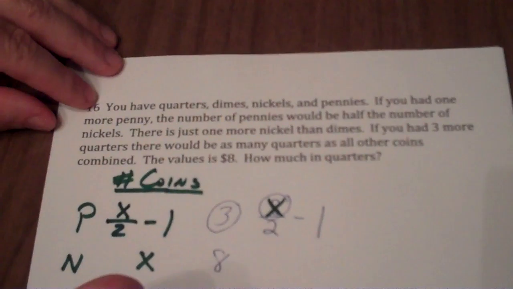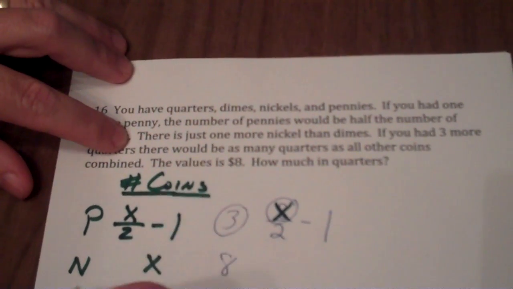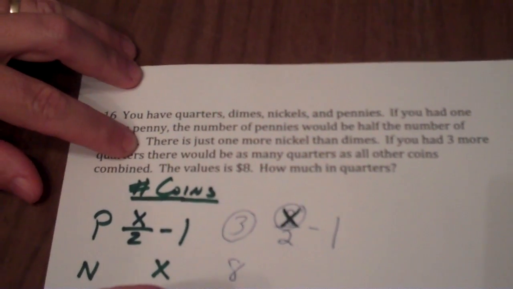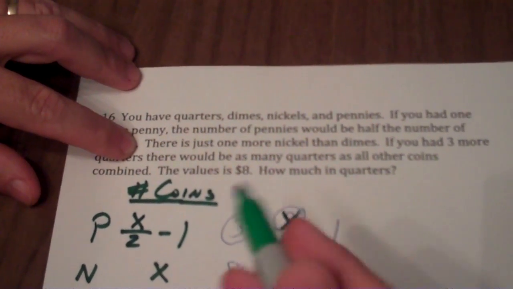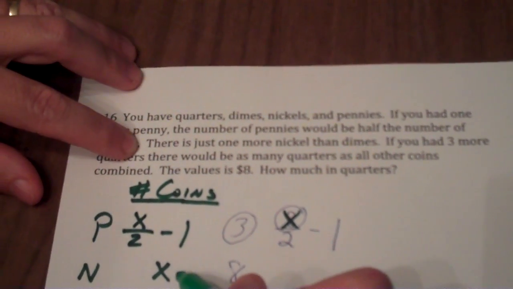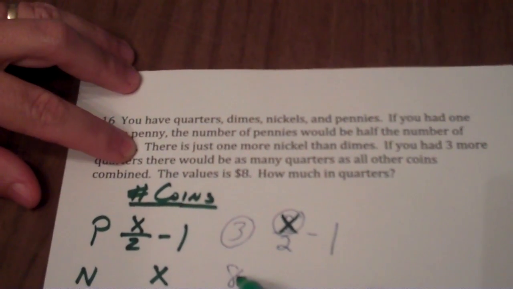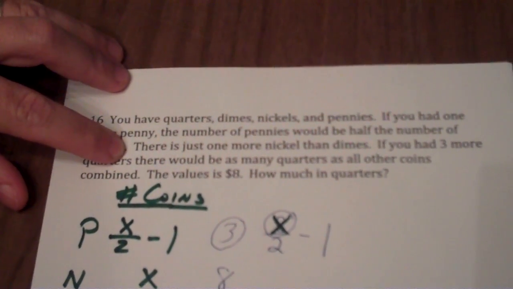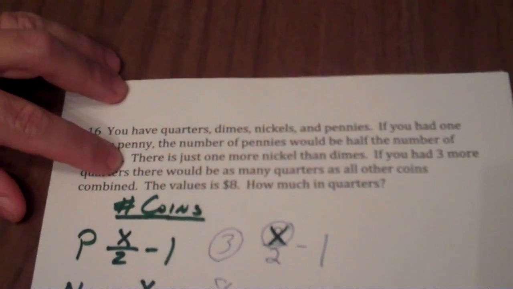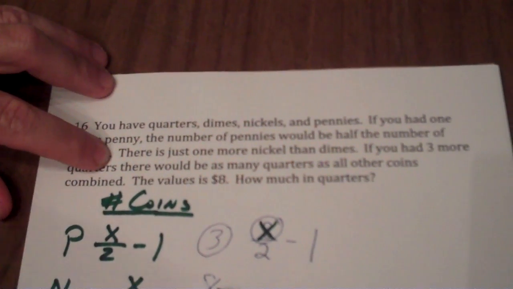So how about the number of dimes? What do I tell you about the number of dimes? There is just one more nickel than the number of dimes. So the number of nickels is one more than this. So if there were 8 nickels, how many dimes would there be? The number of nickels is one more than the number of dimes. There are more nickels than there are dimes.